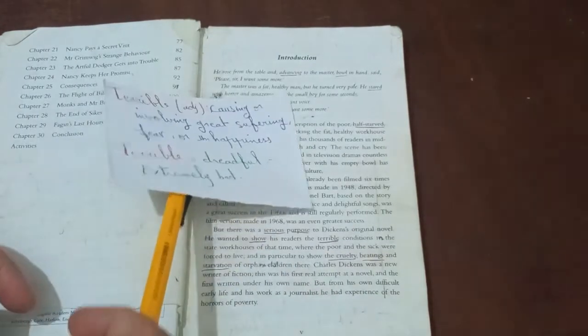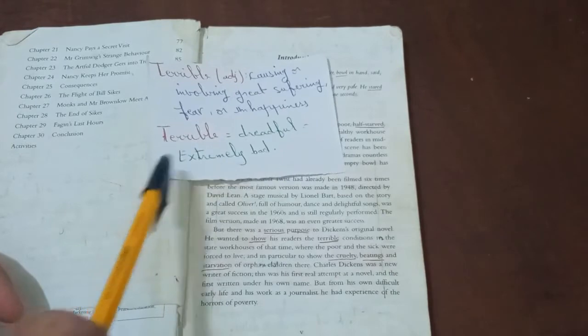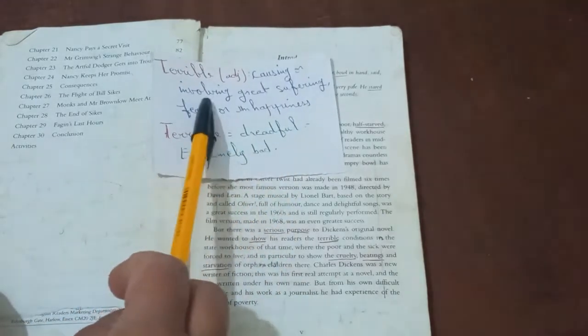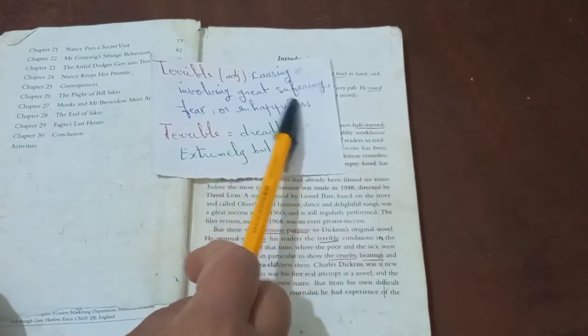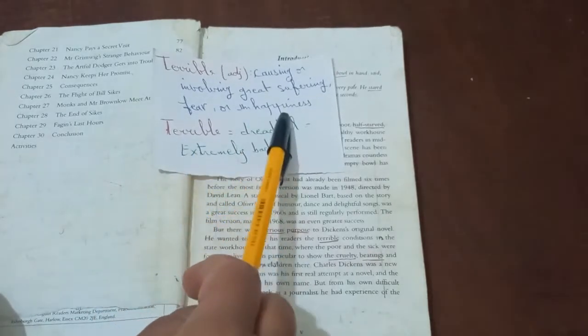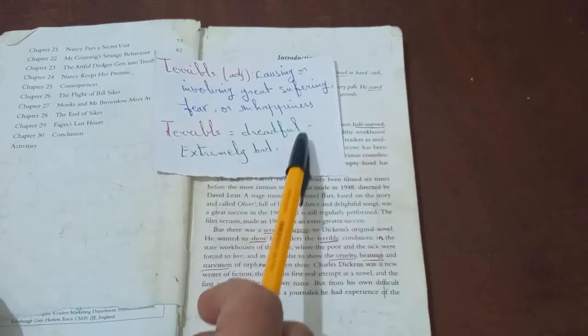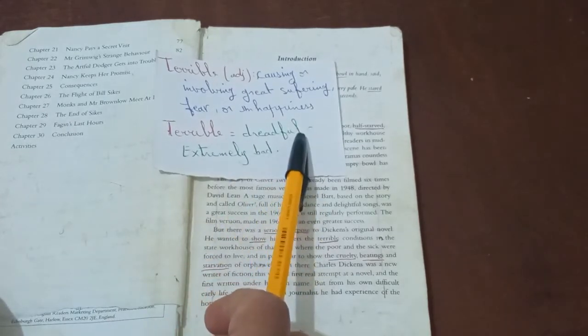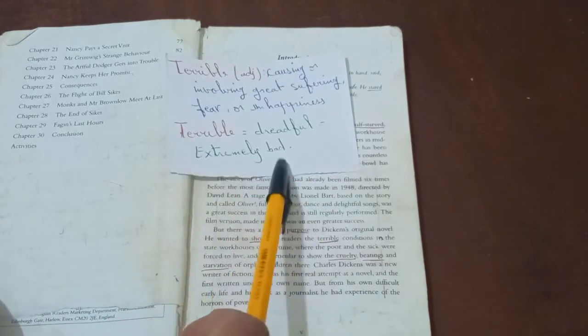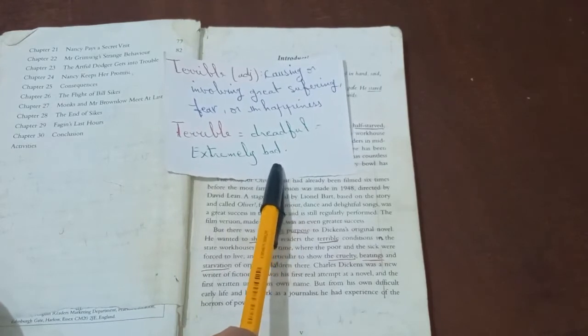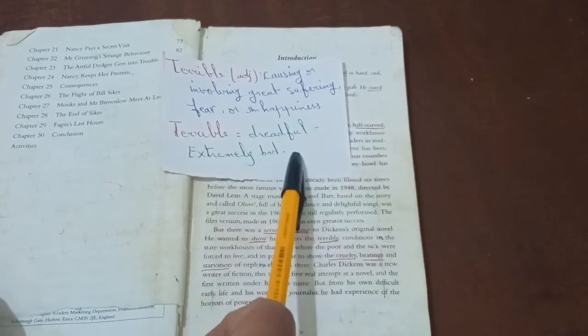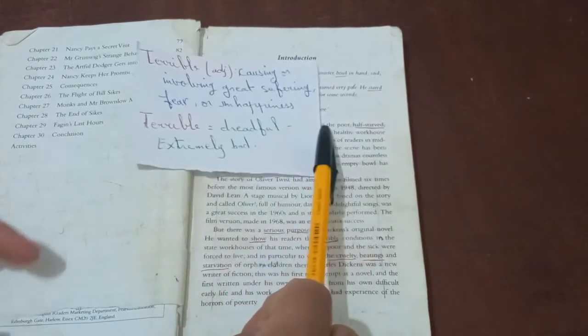Terrible conditions. Terrible, it means what? Causing or involving great suffering, fear, or unhappiness. And you can say terrible, dreadful, or extremely bad conditions. Or you can say dreadful conditions.